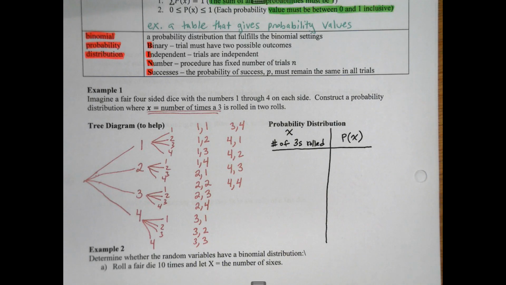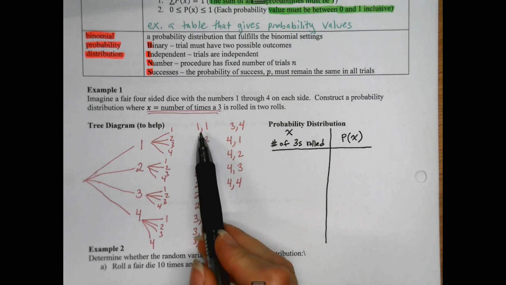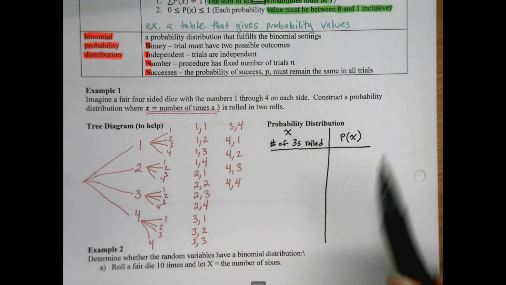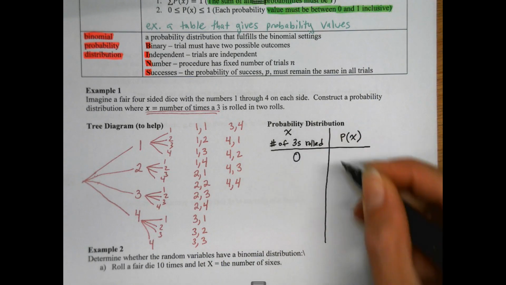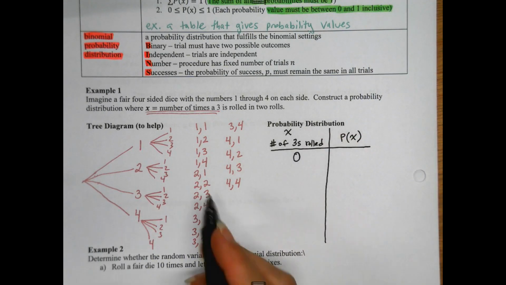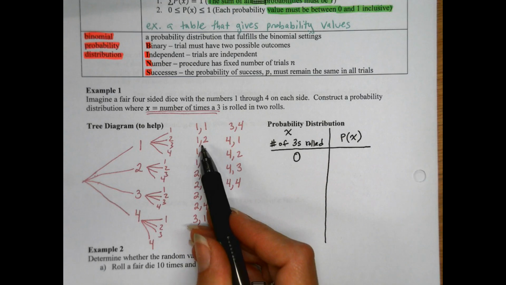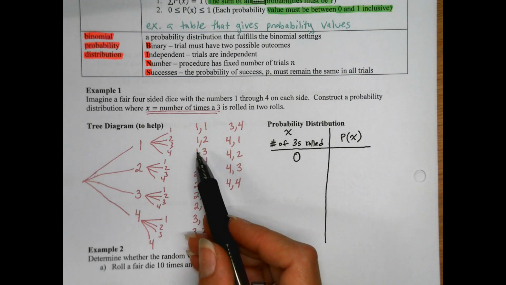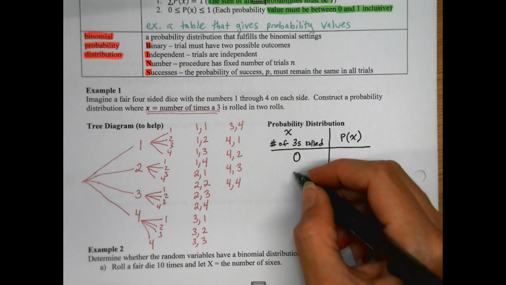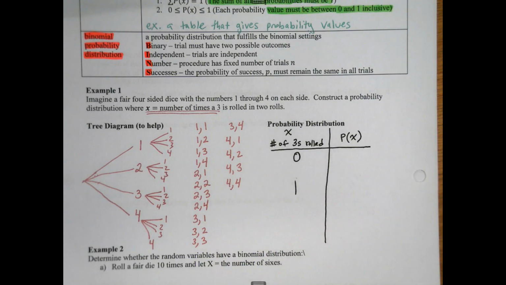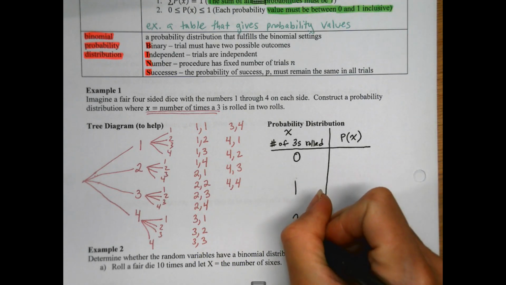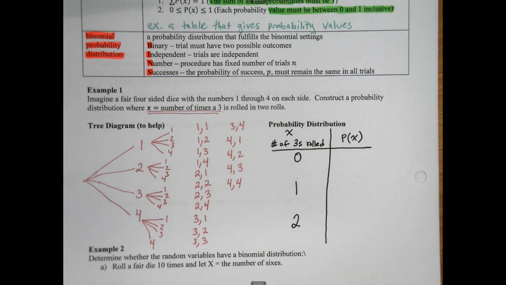If we roll a 1 and then a 1, there are 0 3s that have been rolled. If we roll a 1 and then a 2, 0 3s have been rolled. If we roll a 1 and a 3, 1 3 is rolled. And the only other thing that we could have happen is we could have 2 3s being rolled.